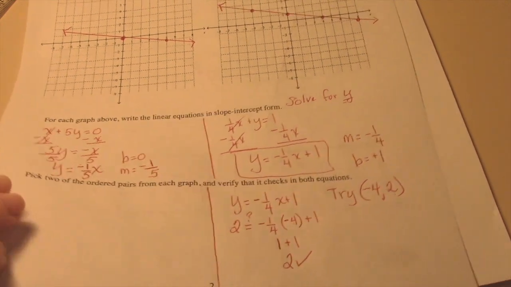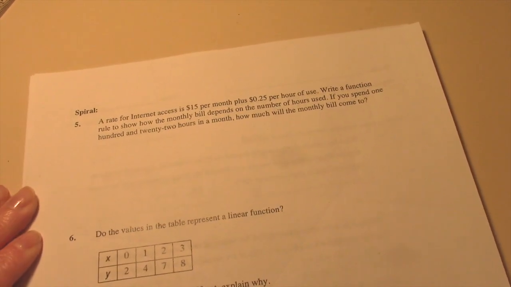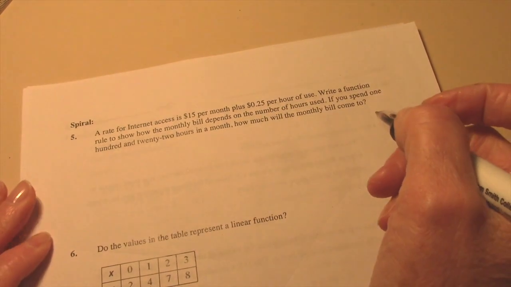Good? All right. I think my pages might be out of order there for a minute. I don't know. Oh my goodness. Okay, let's try this one. Spiral one. These are going back for us to practice for the test.